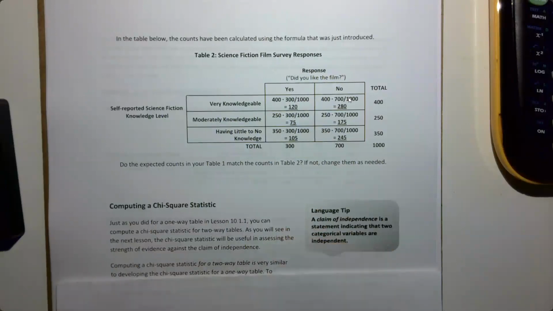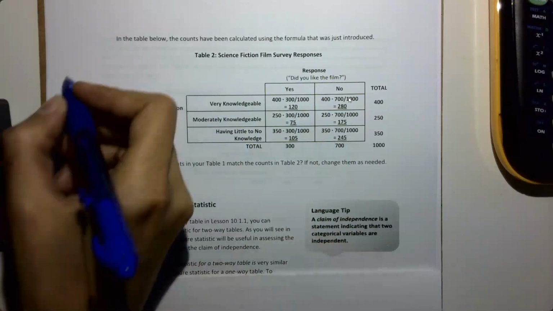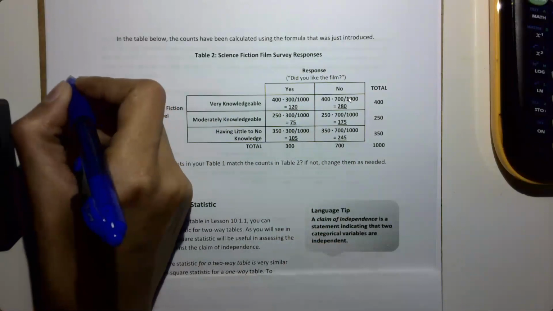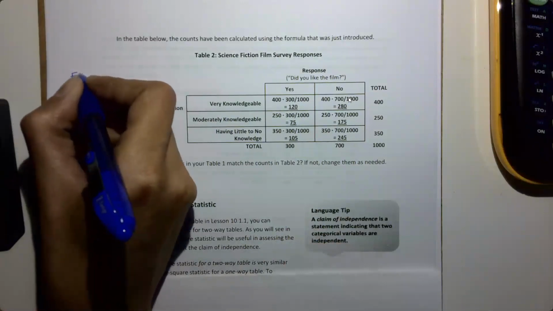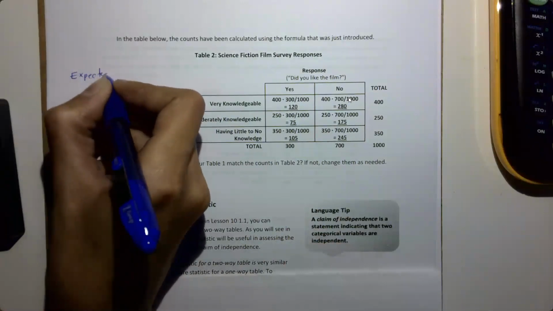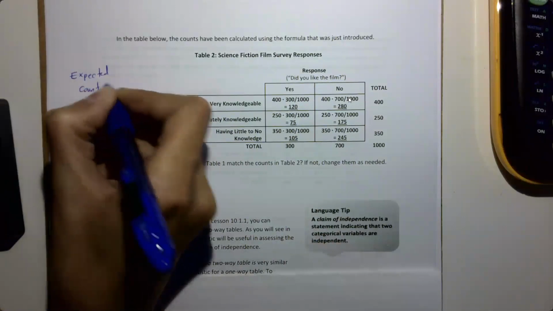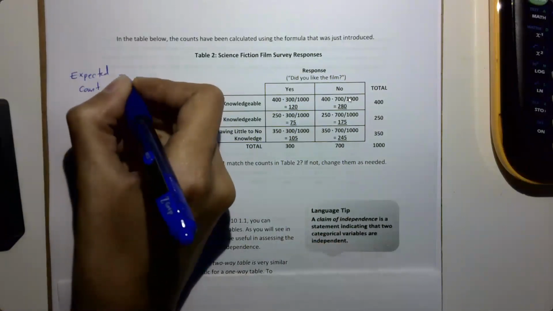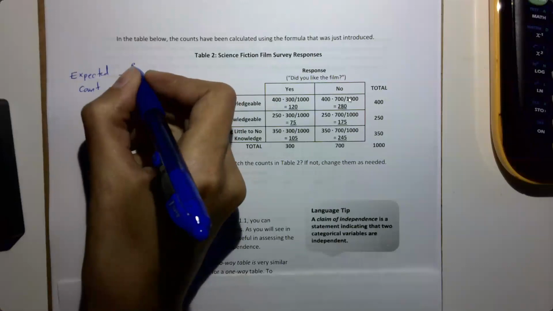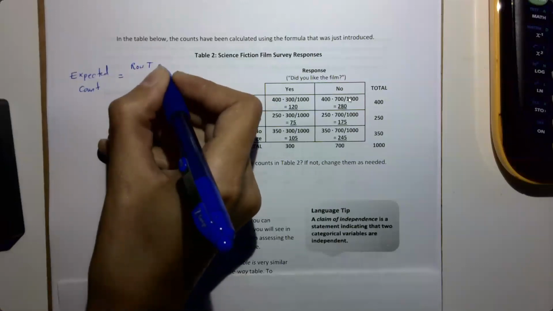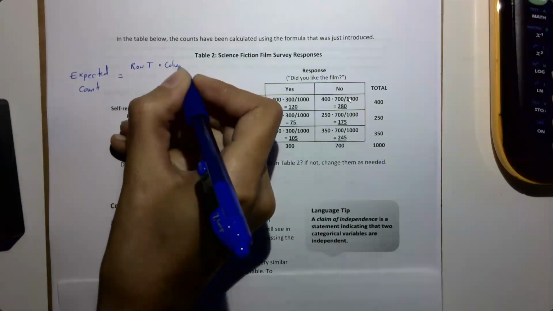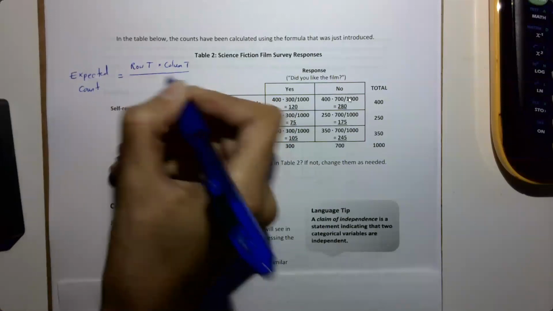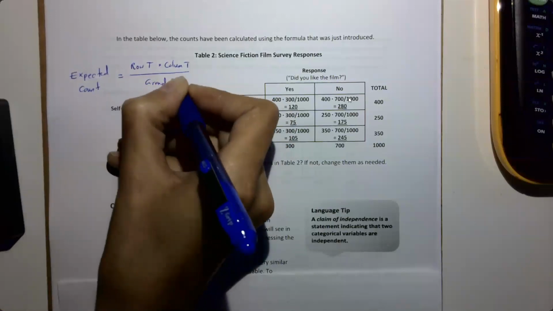What was the formula? Write it for us. Row total, so remember that. We had the expected count. Expected count equals row total times column total divided by the grand total.